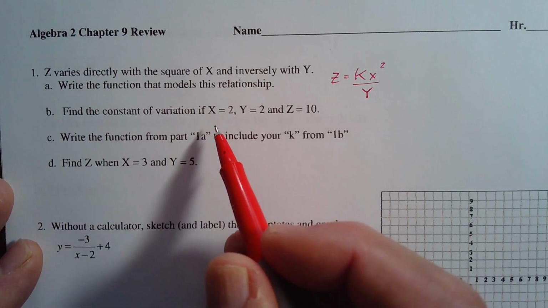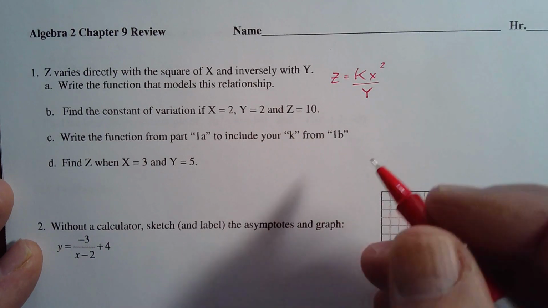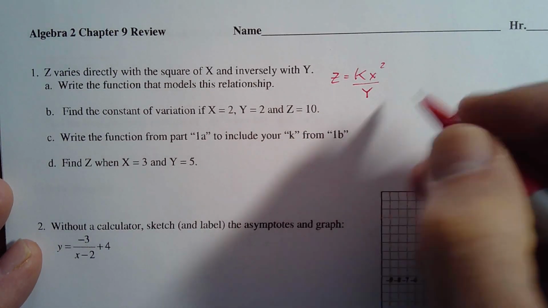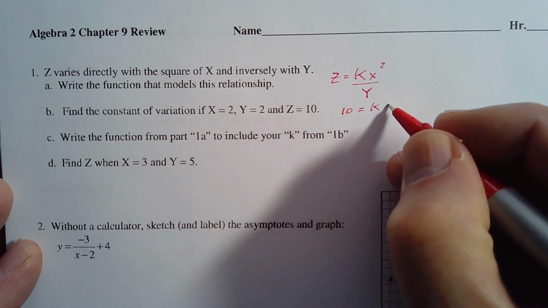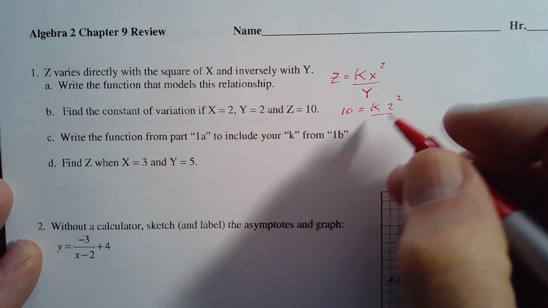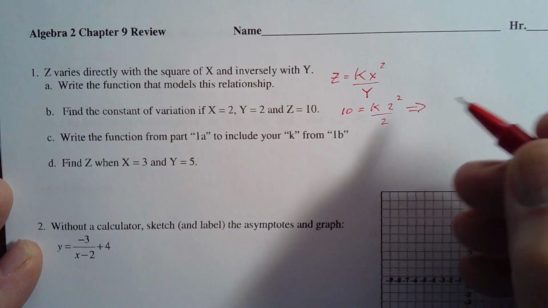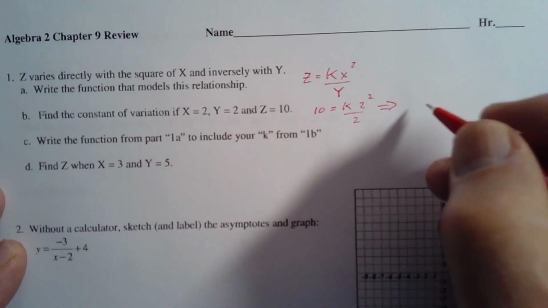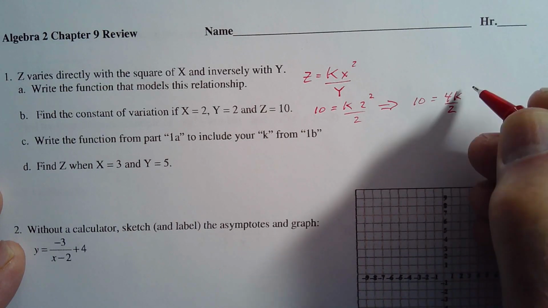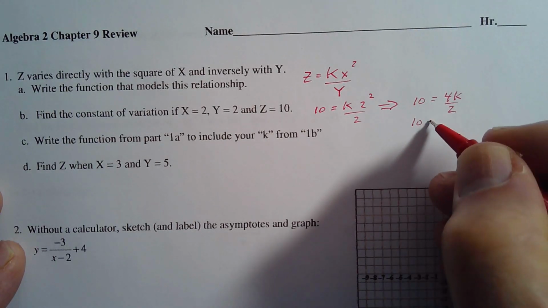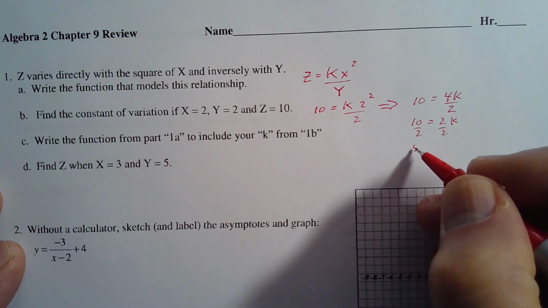Now it says find that constant of variation, so it gives us all the letters except for the k, so we're just going to plug those in. So it looks like z is 10, we don't know the k, x is 2, and that's going to get squared, and then that's over y, which is also 2. And then I'm just going to go horizontal here. So we got 10 equaling 4k over 2, and that means 10 equals 2k, and then divide away the 2, and we get 5 to equal k.